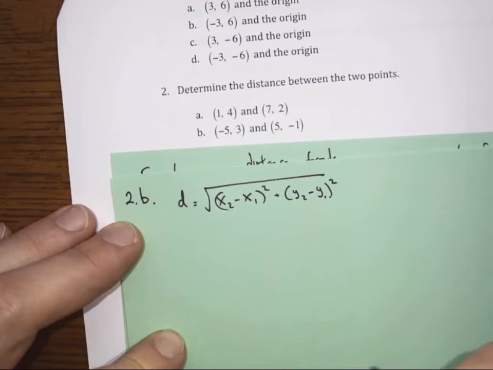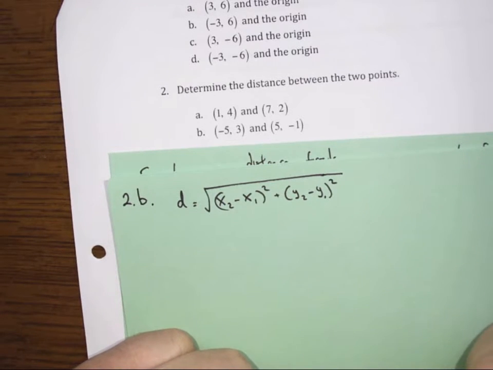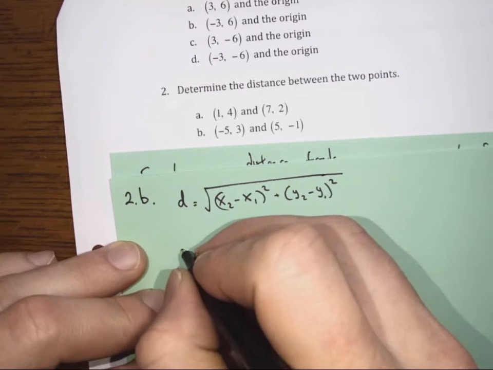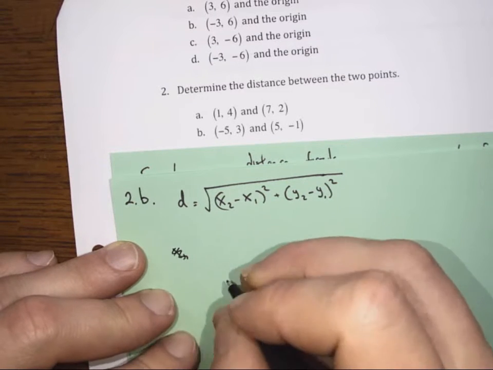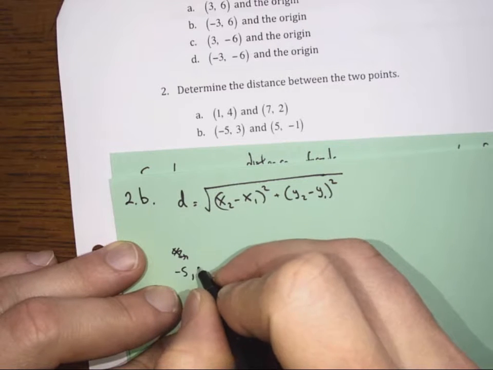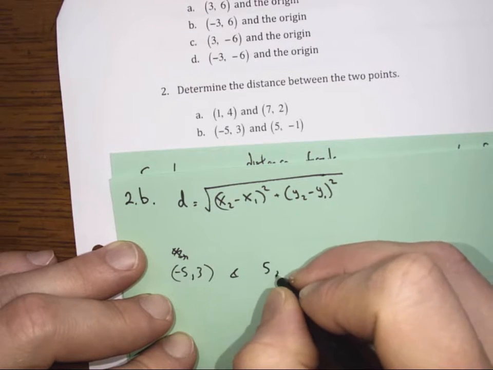And enough mileage with the distance formula, you're going to feel like you can trust it, and you can, because you derived it from the Pythagorean theorem. All right, so what do we have? The points (-5, 3) and the point (5, -1).